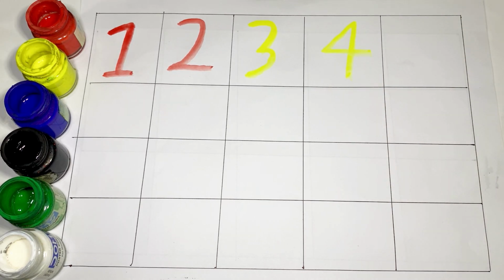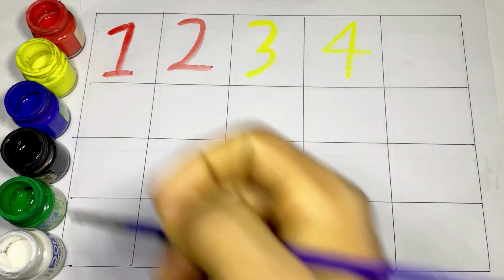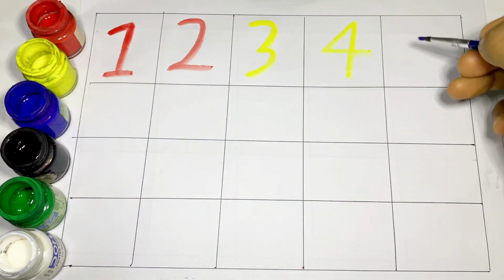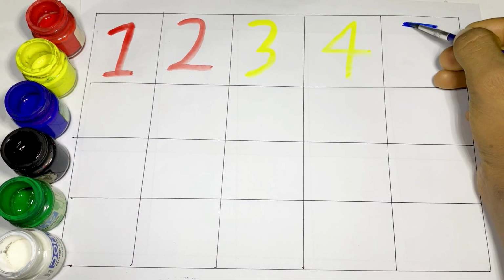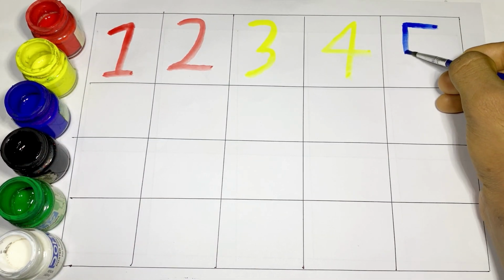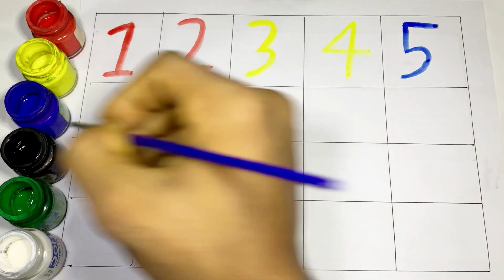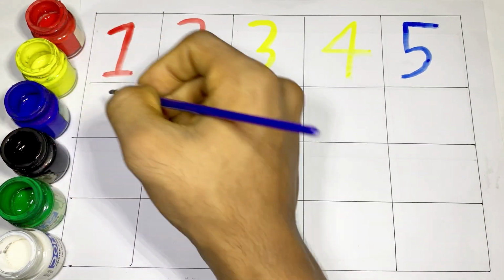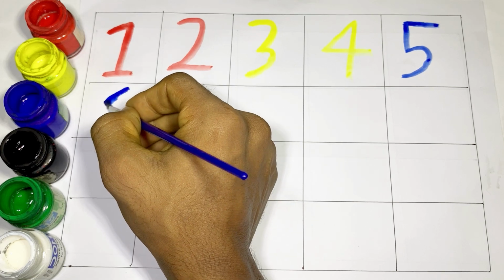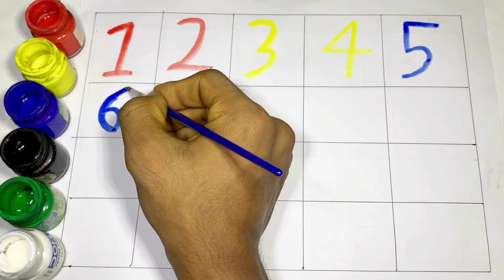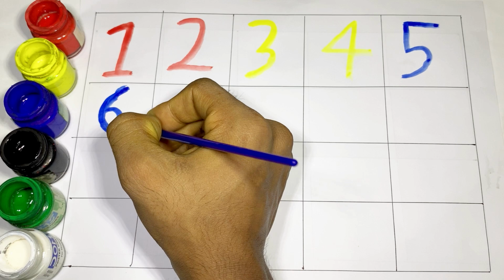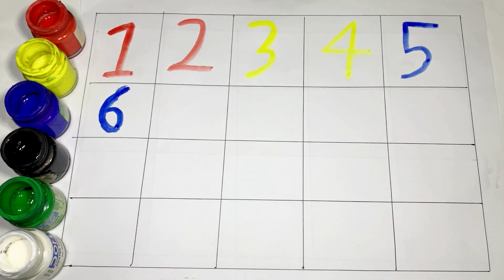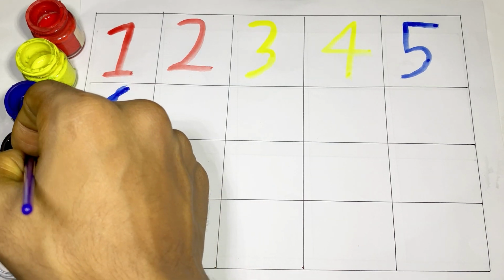Kids, next 5. The number 5, and use blue color. F I V E, 5. It's 6, and again use blue color. S I X, 6. The number 6. It's 7, the number 7, and use black color.